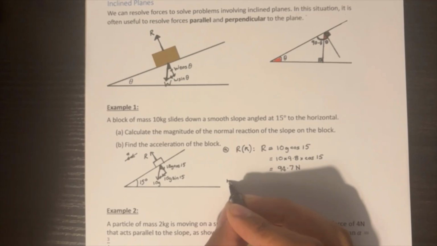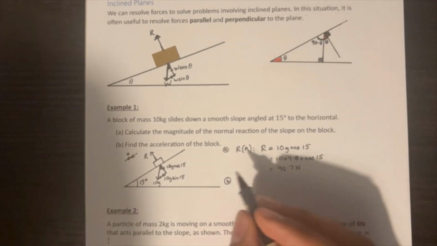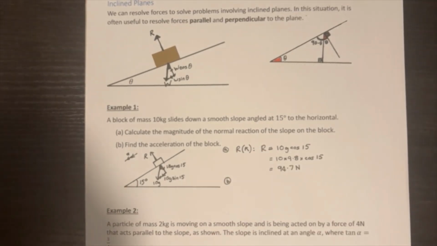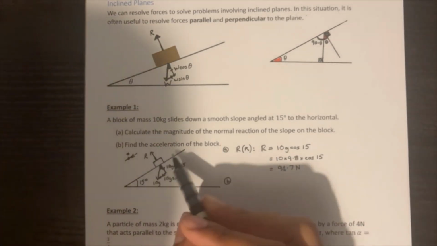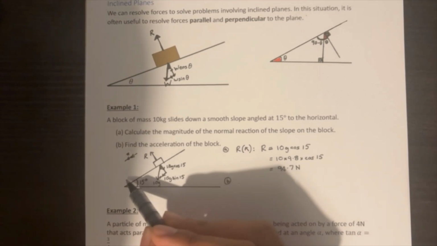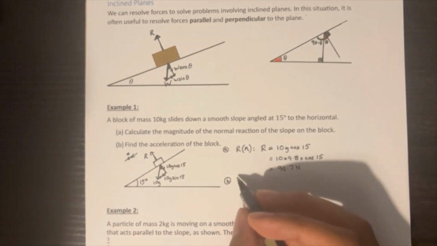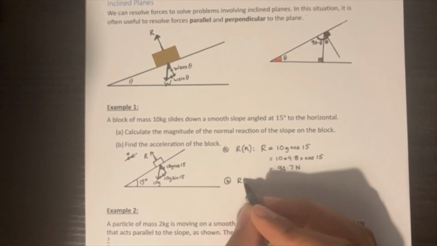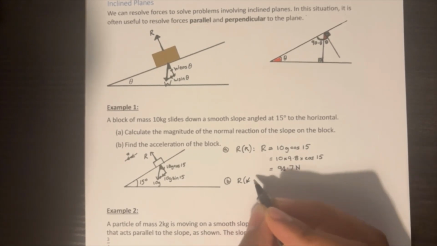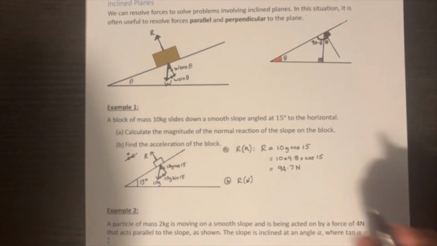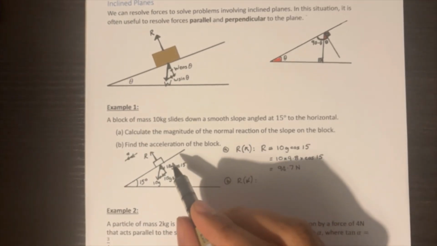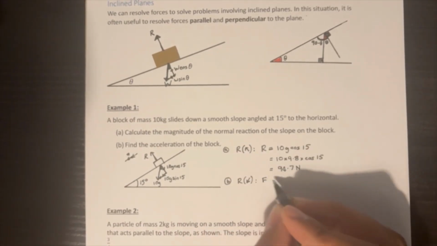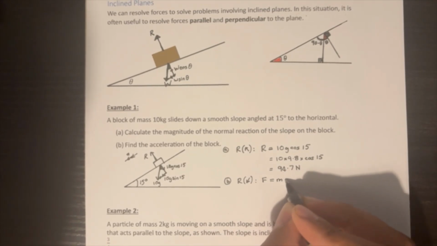Our second part is asking us to find the acceleration of the block. Now the acceleration, as we mentioned earlier, is in this direction, which is parallel to the slope. So if I resolve in the parallel direction, I can use F equals ma, because we have some acceleration there.